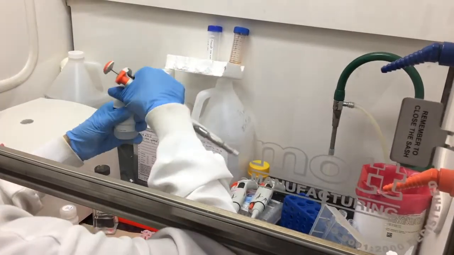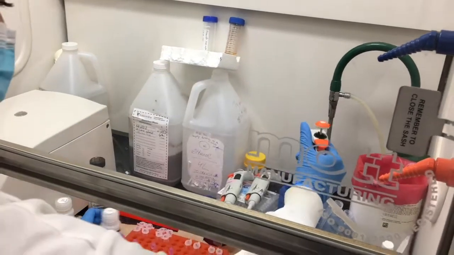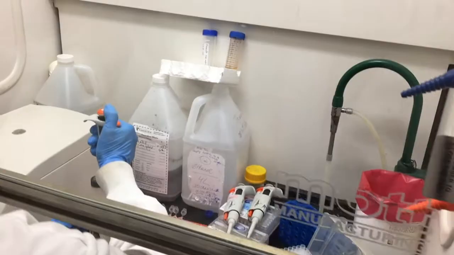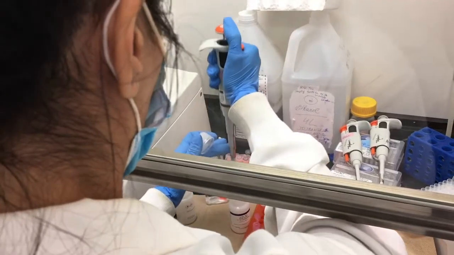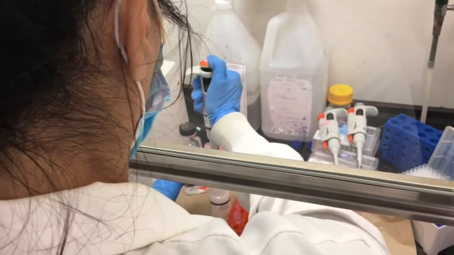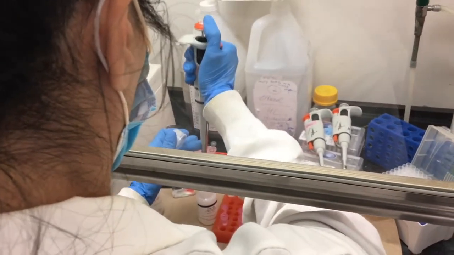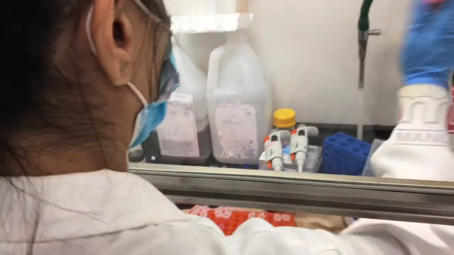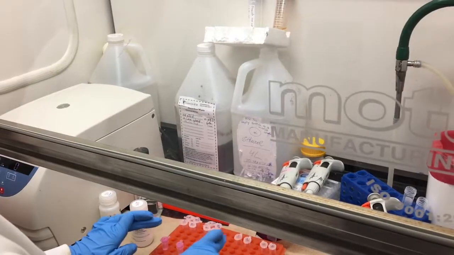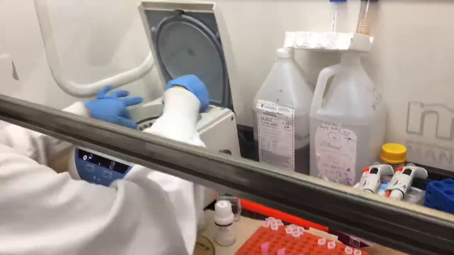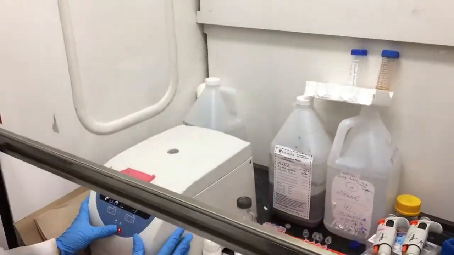Then we add a volume of the first wash buffer to the spin columns on which the RNA is bound. Centrifuge.